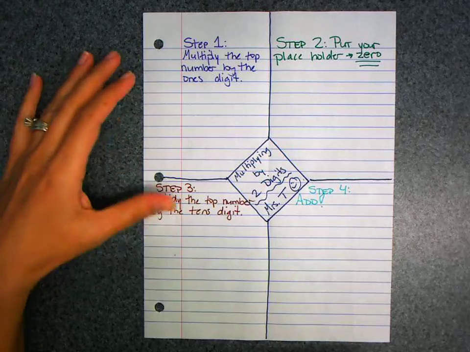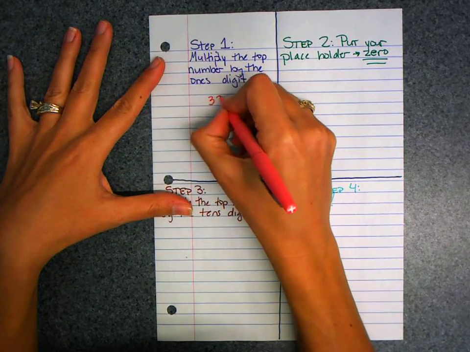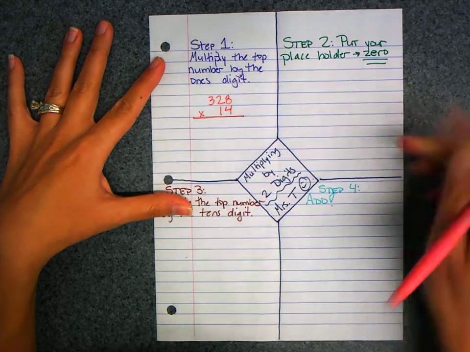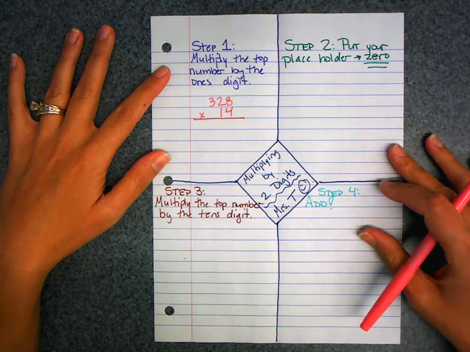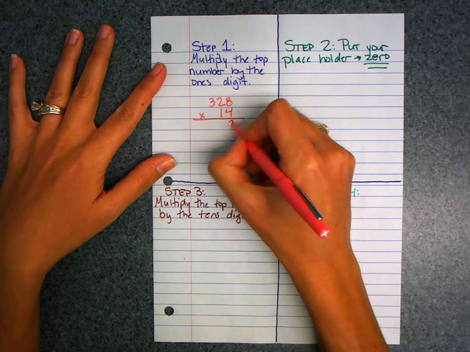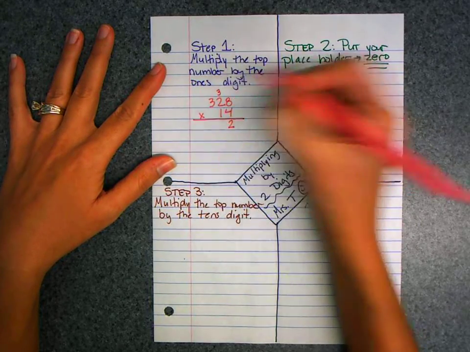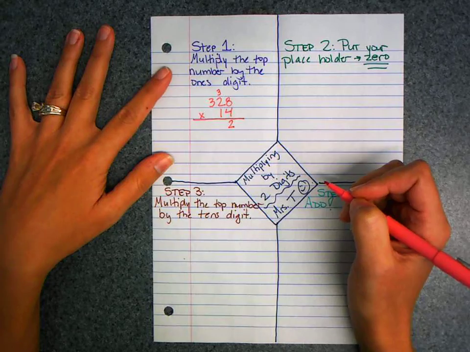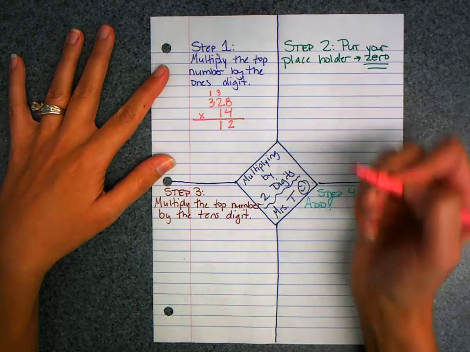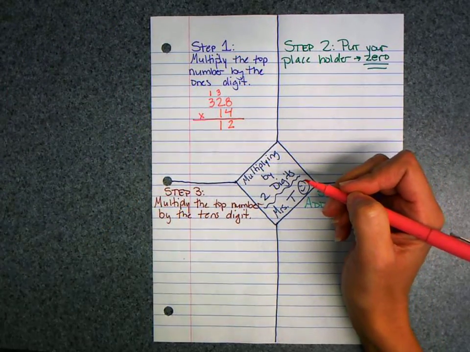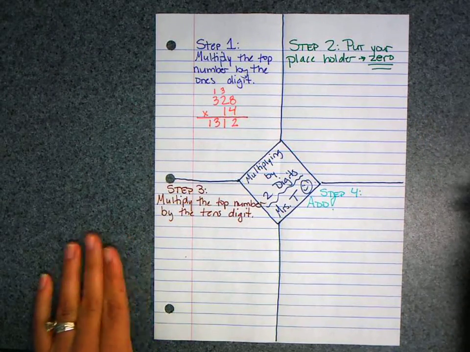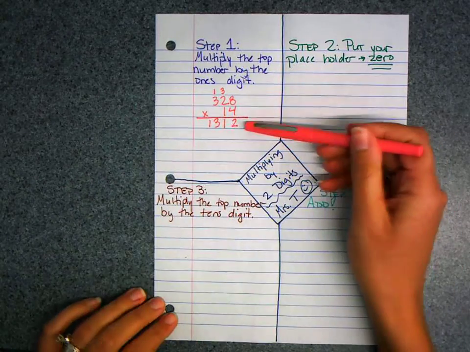So here we go. We're going to start with the number 328 times 14. Okay, so step 1, we're going to multiply the top number by the ones digit. So we're going to start with our 4. 4 times 8 gives us 32. Put your 2 in the ones place and carry your 3. 4 times 2 is 8, plus 3 more is 9, 10, 11. Put your 1 in the tens place and carry your 1 to the hundreds place. And 4 times 3 is 12, plus 1 more gives us 13. So we have 1,312 for our first answer, the first part of the problem.